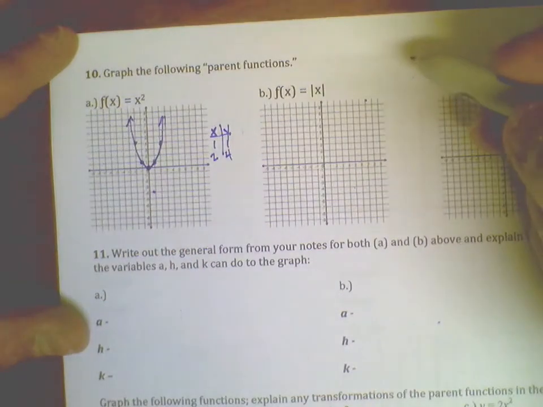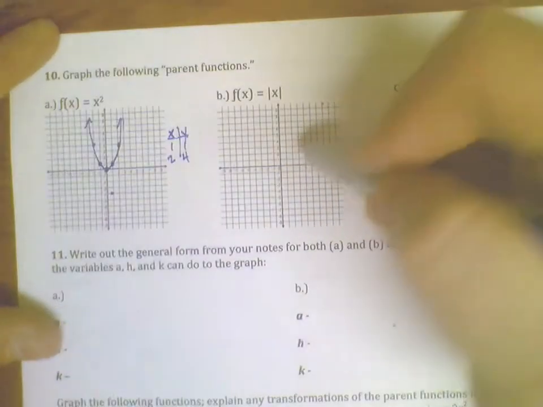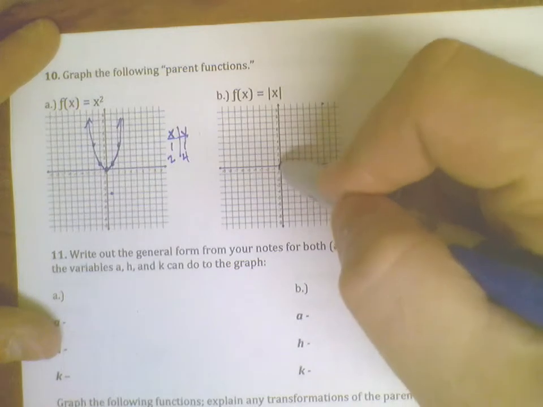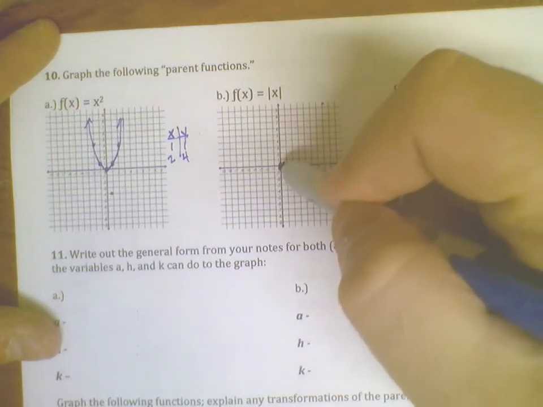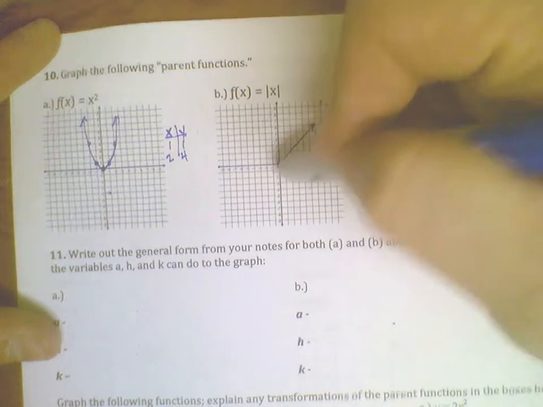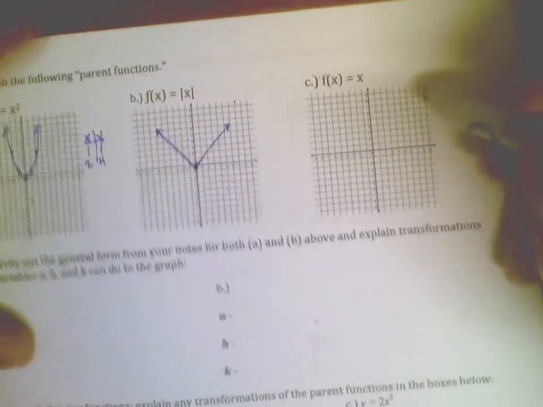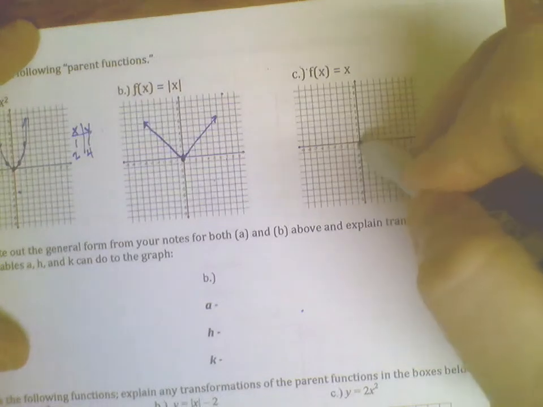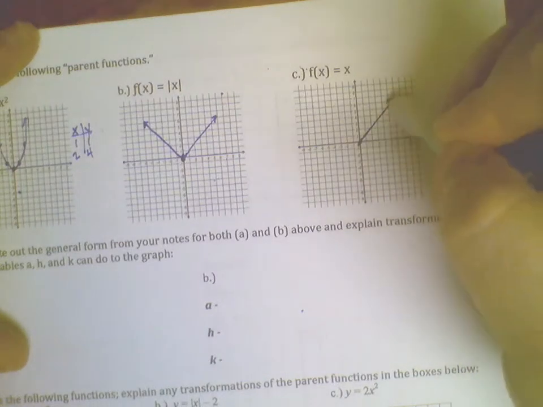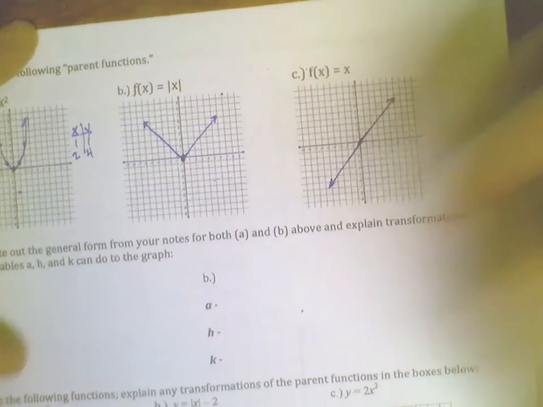So that's your parent function. Absolute values, remember, something like this starts at (0, 0). I have a slope of 1, so I go up 1 over 1 in both directions. And then the last one, y equals x, that's just the parent function for a line. That's just a straight diagonal line through the origin. Okay.